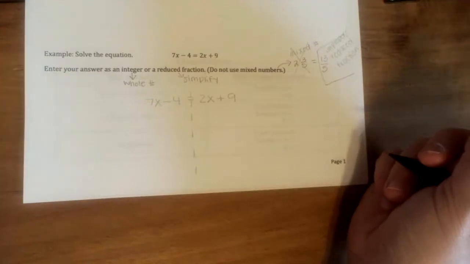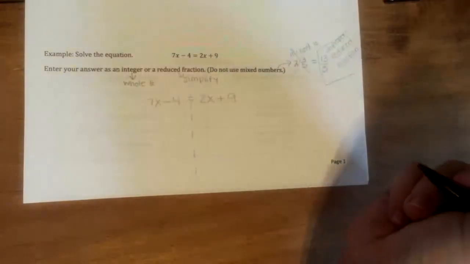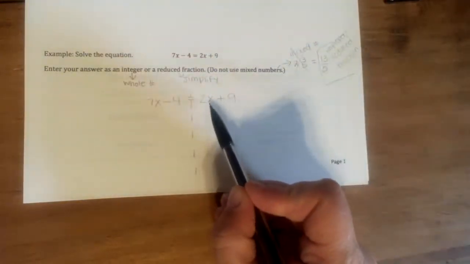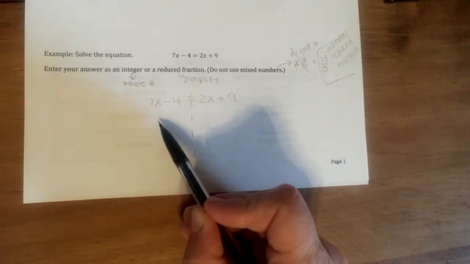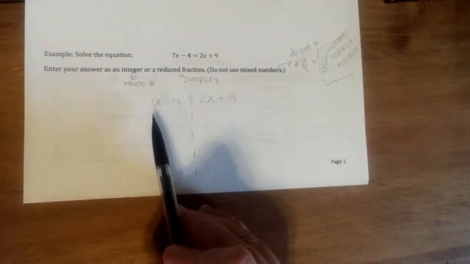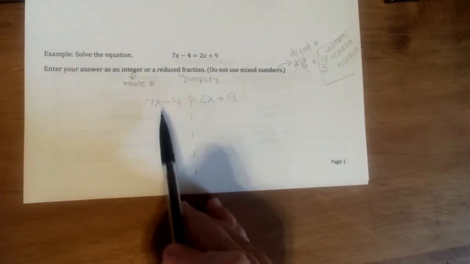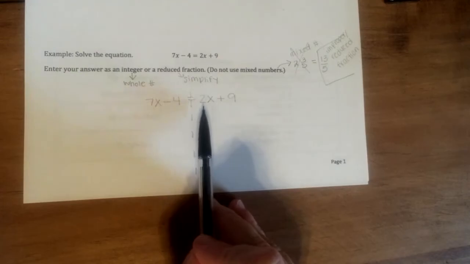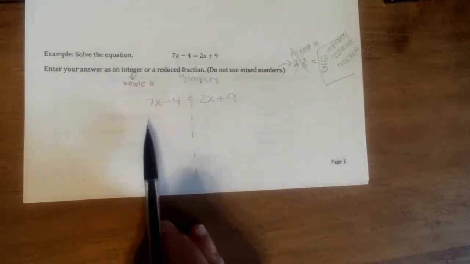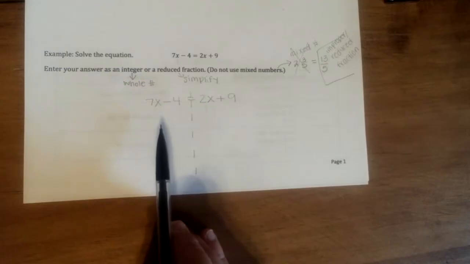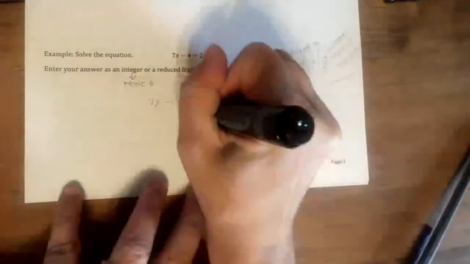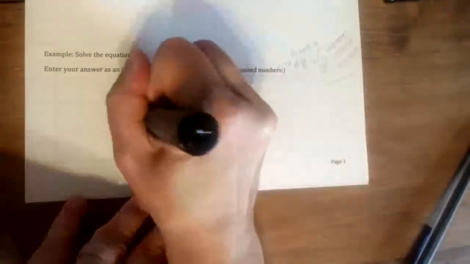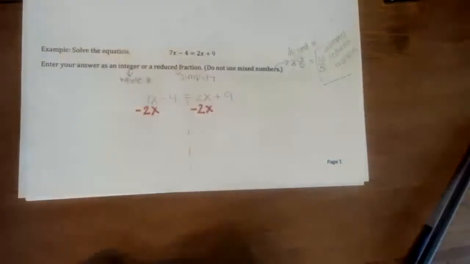Before I can get x by itself, we need to get our x's together. So we have an x over here and an x over here. So let's move the 2x over to the other side with the 7x, combine like terms, so that way our x's are together. It's positive 2x, so I need the opposite to move it across the equal sign. The opposite of positive 2x is negative 2x. So let's subtract 2x from both sides of our equation.